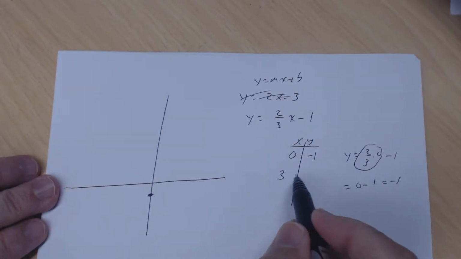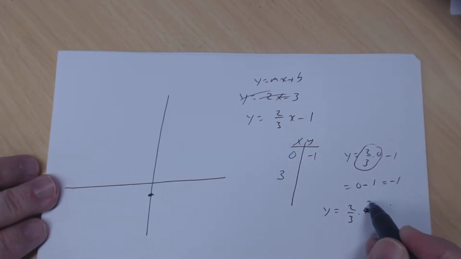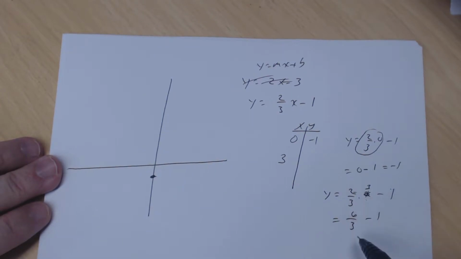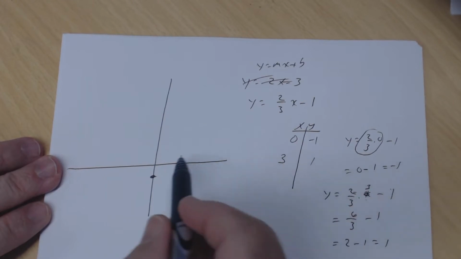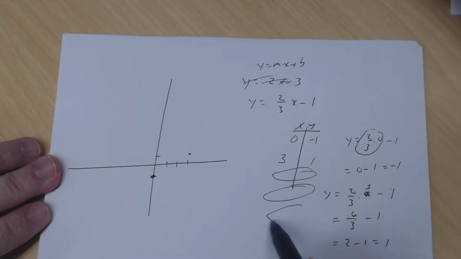So if x is 3, I get y equals 2/3 times 3 minus 1, because I'm saying x is 3. 2 times 3 is 6, so I get 6/3 minus 1. 6/3 is 2, and 2 minus 1 is 1. So if you plot the point 3, 1, you get that. And you can keep on going, right? You can keep adding these things.